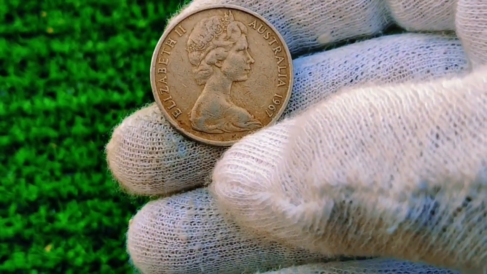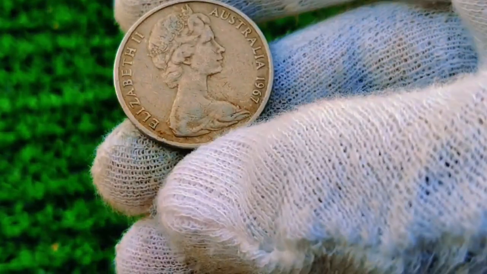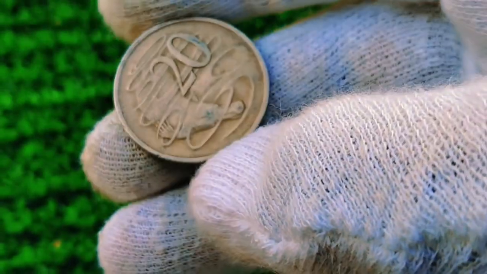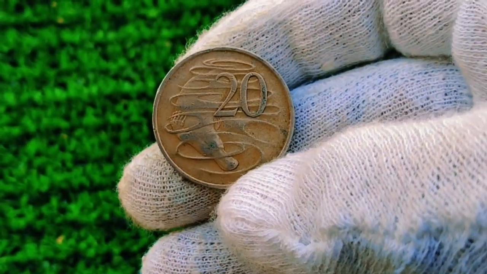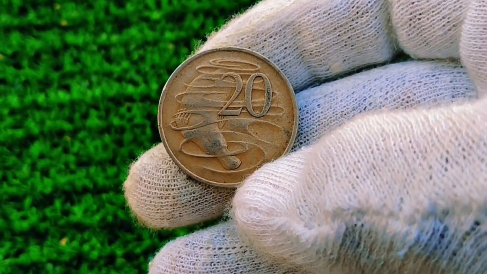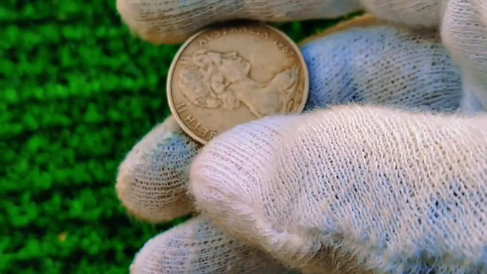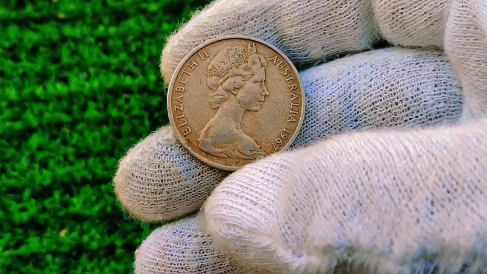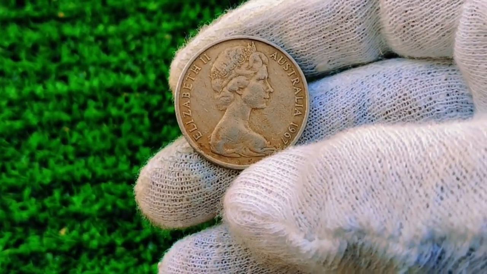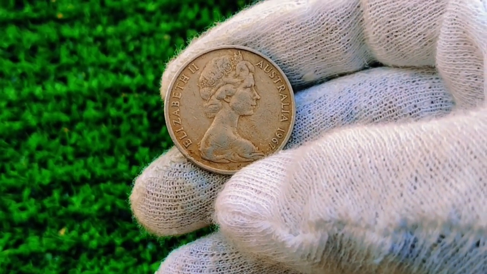Collectors wearing a tiara, a symbol of her authority and connection to Australia as its monarch. The dimensions of the 20 cents coin were also noteworthy. It was 28.52 millimeters in diameter, weighed 11.31 grams, and was made of 75% copper and 25% nickel. This alloy gave the coin its characteristic silver appearance and made it durable.